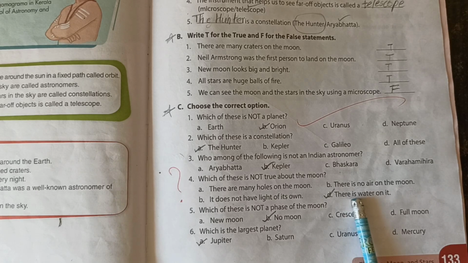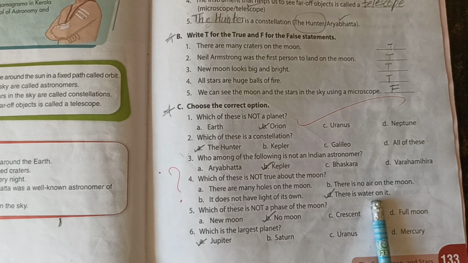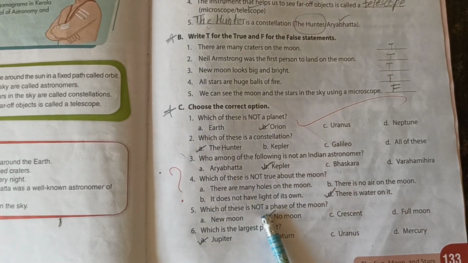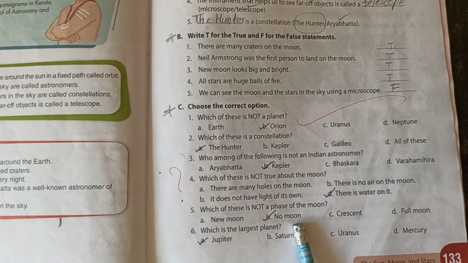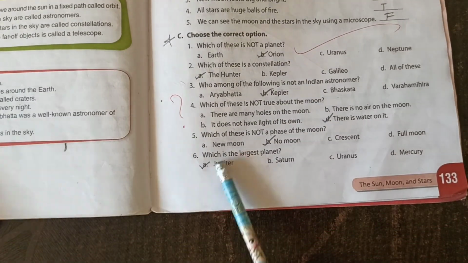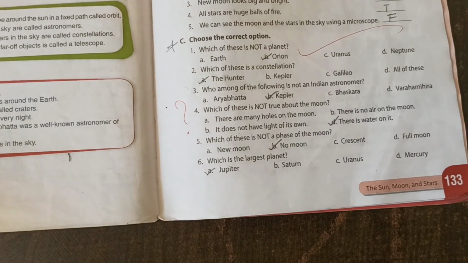Which of these is not true about the moon? Yes, there is water on it. This one, option correct. Fifth one, which of these is a note of phases of the moon? New moon, no moon, crescent, full moon, no moon. Okay. Which is the largest planet? Jupiter.